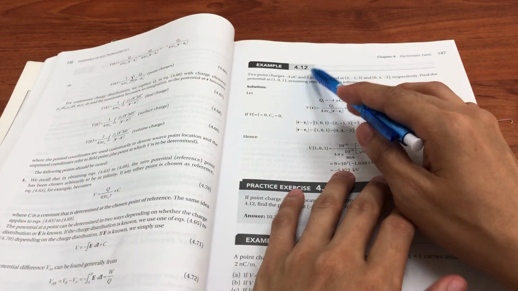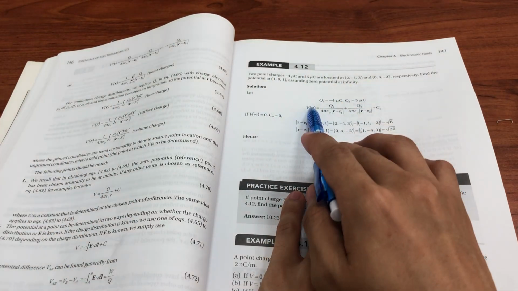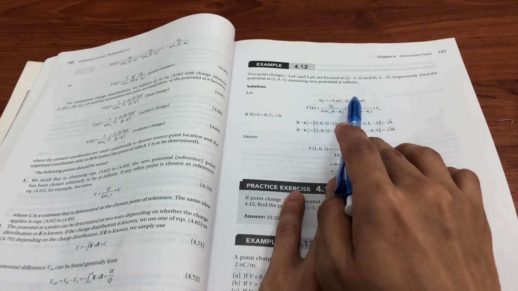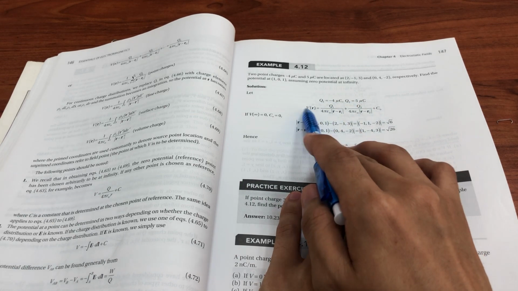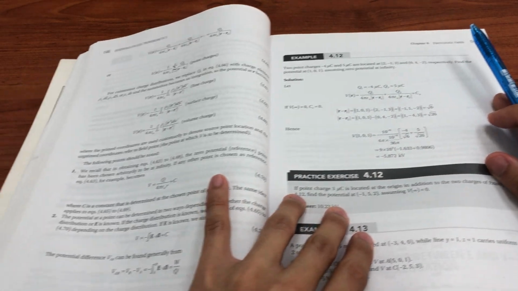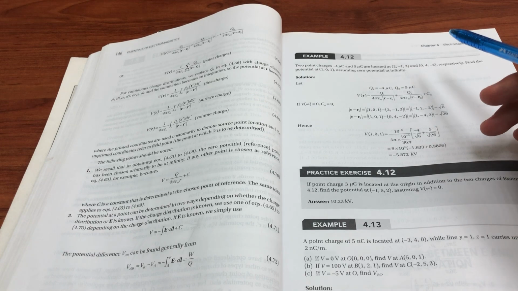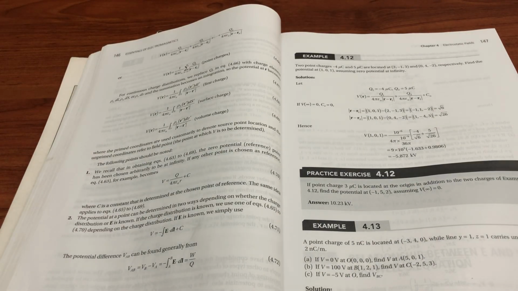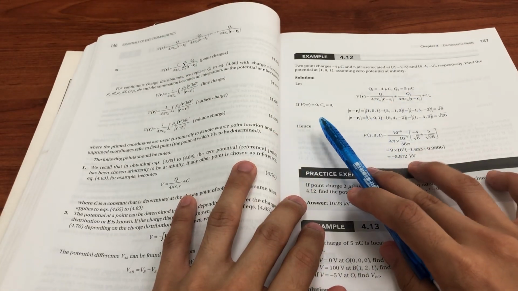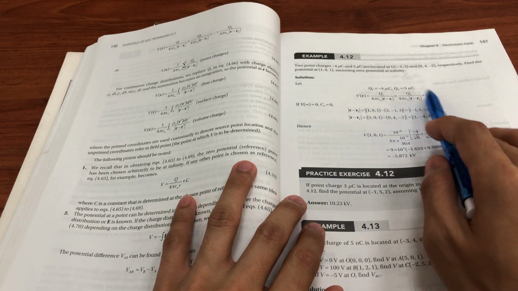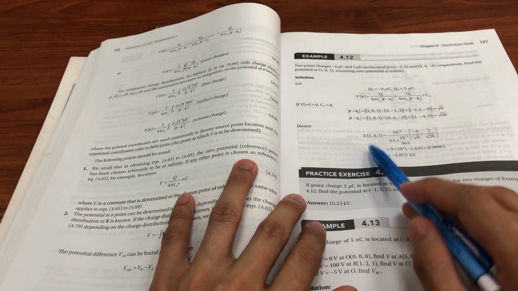So here you have two point charges. You can rename them: Q1 equals -4 microcoulomb, and 5 microcoulomb as Q2. Then you obtain this equation, as what I showed just now. Because we are assuming zero potential at infinity, your C is directly 0 and your V is also 0.